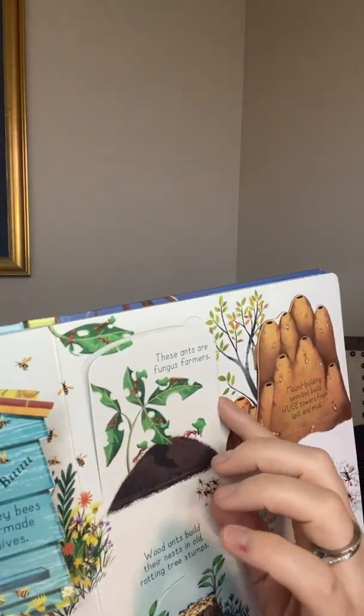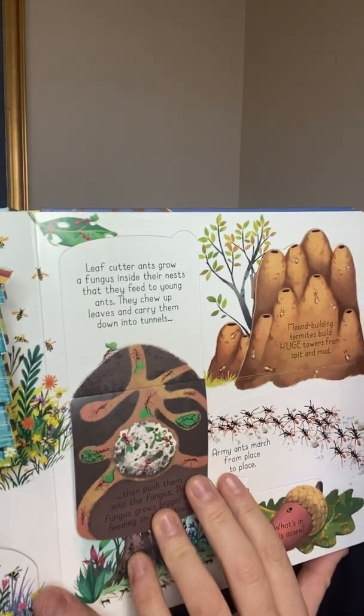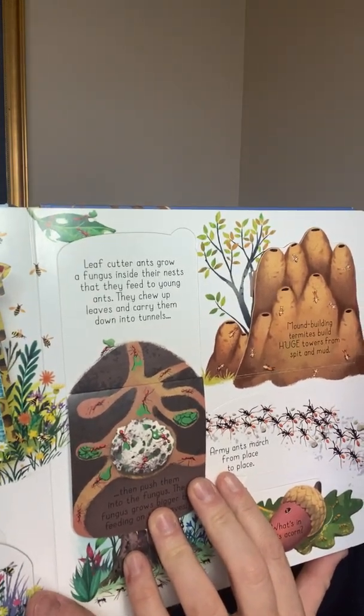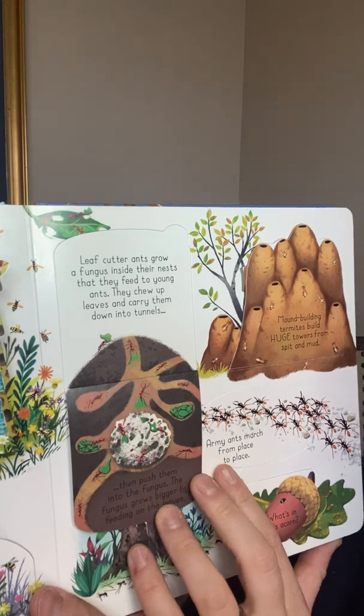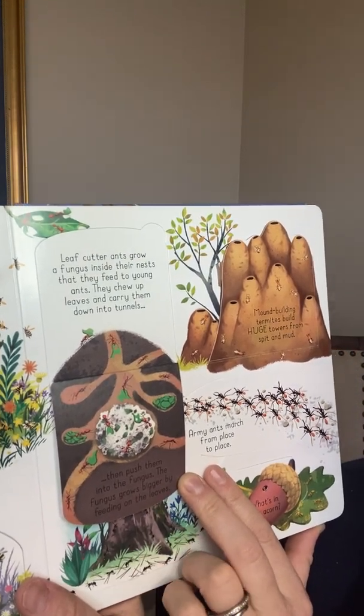These ants are fungus farmers. Leafcutter ants grow a fungus inside their nests that they feed to the young ants. They chew up leaves and carry them down into their tunnels, then push them into the fungus. The fungus grows bigger by feeding on the leaves.